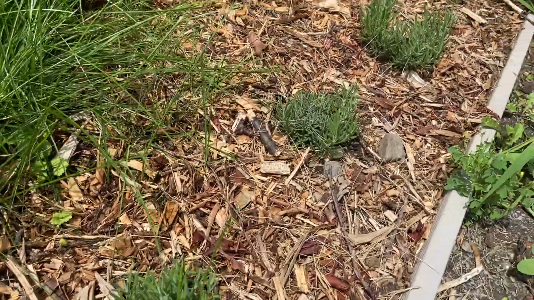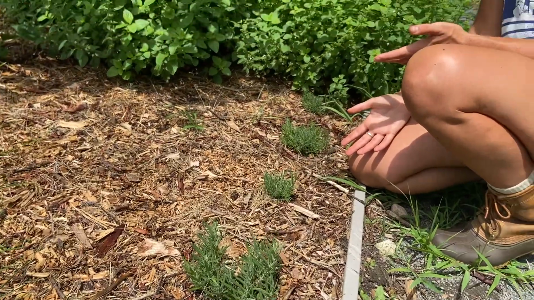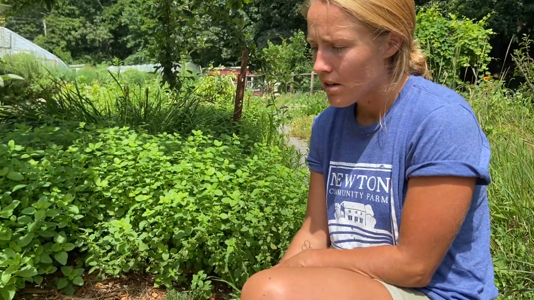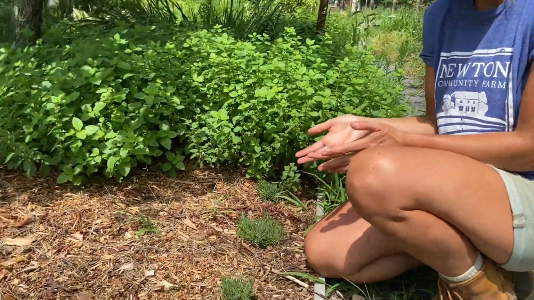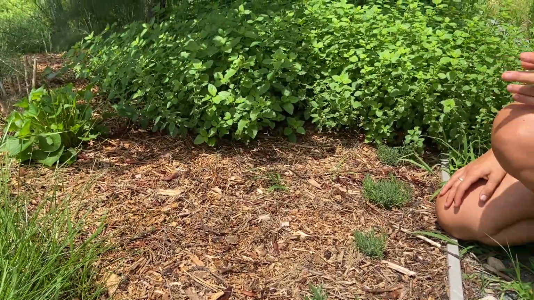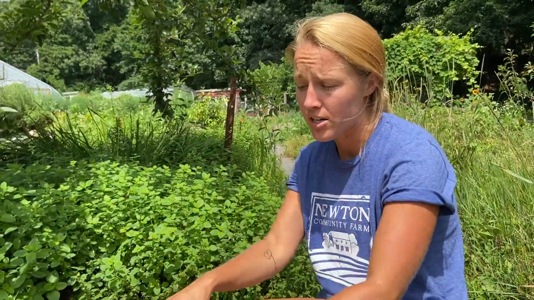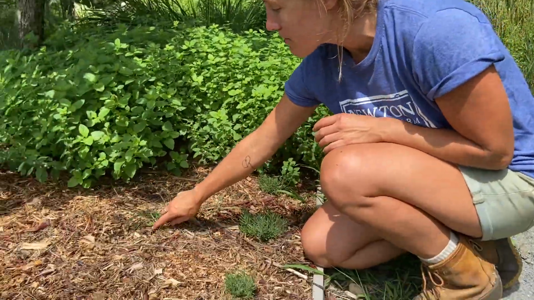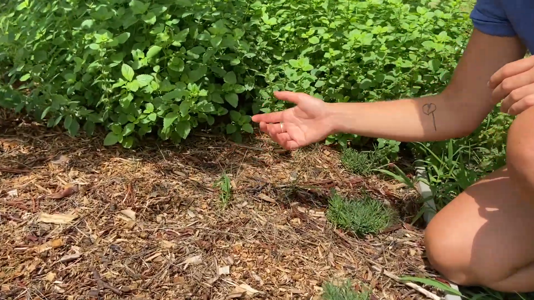And when spreading wood chips, and this goes for any kind of organic mulch, at least 2 or 3 inches is kind of the depth that you'll need. 2 inches is like the threshold for when sunlight can penetrate the mulch and germinate weed seed. So like even right here, a weed has poked through.